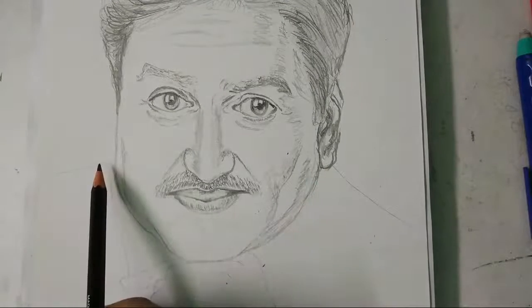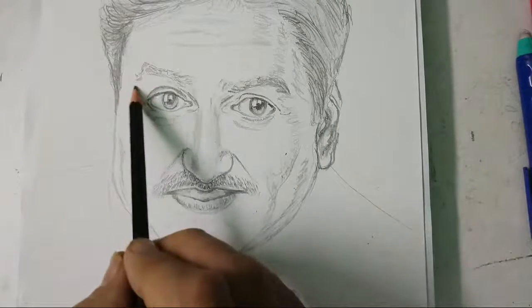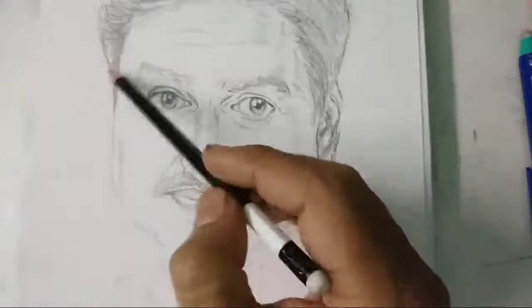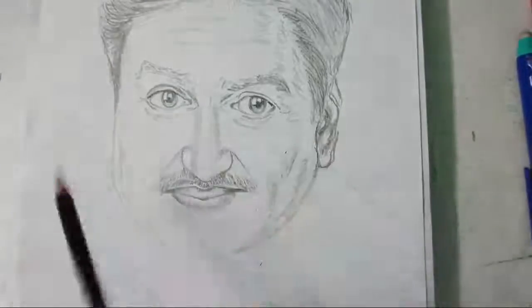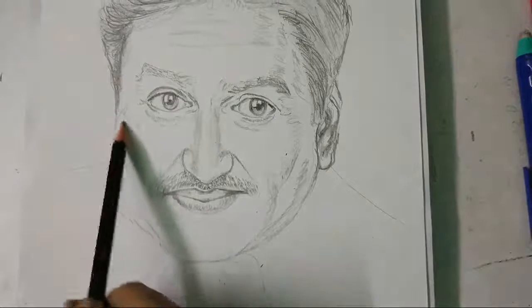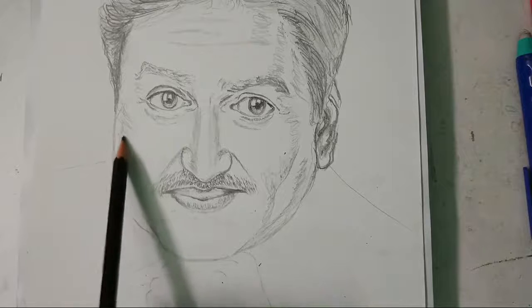Now this side ear is not visible because the face is tilted at an angle, and this part I have to shade softly. Again this part is heavier, so there will be some shading which is required on this side.